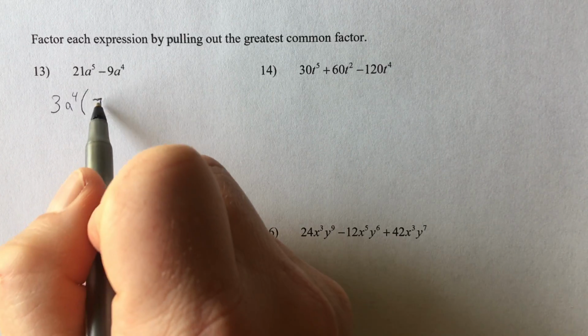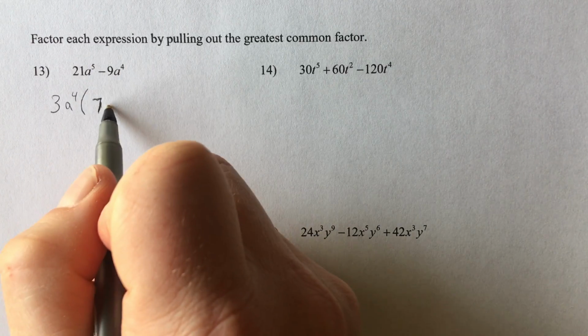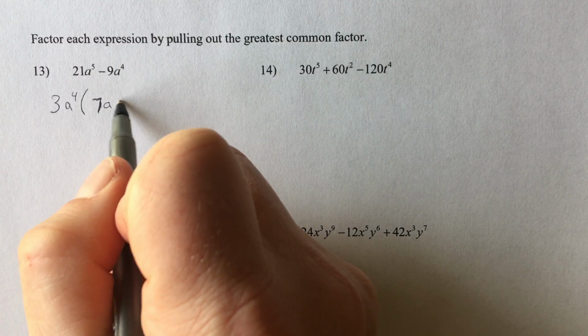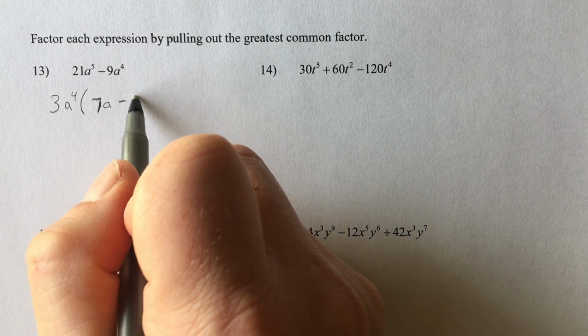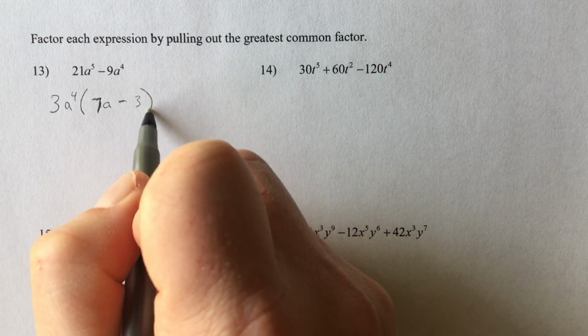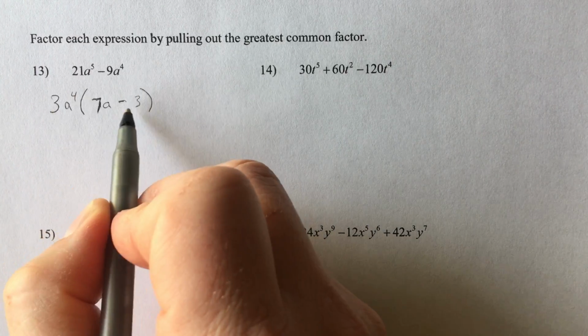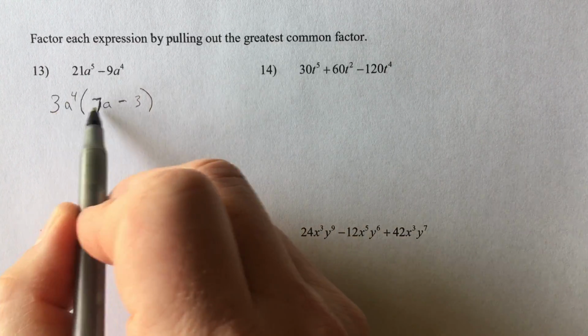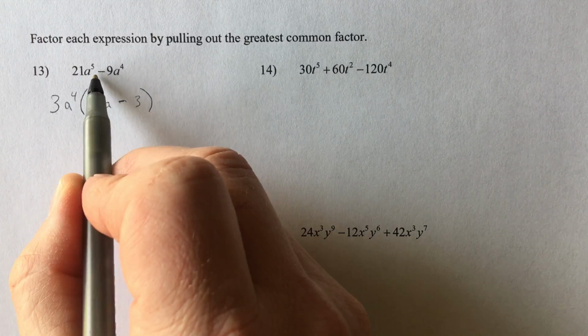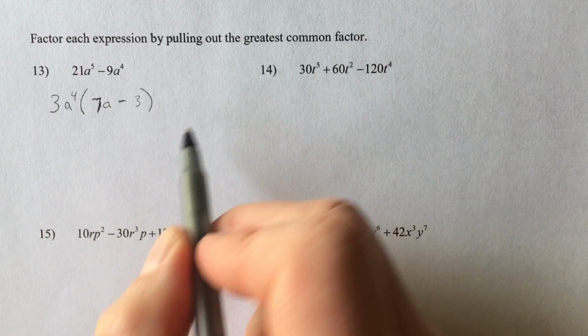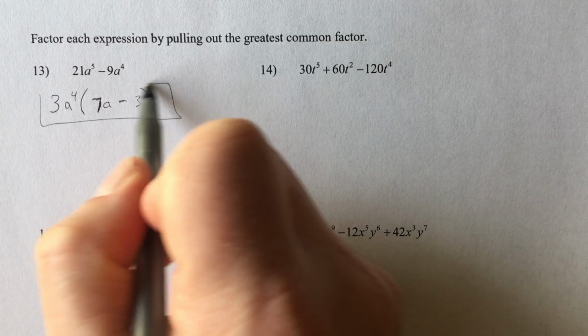Oops, sorry. 7, and then we had 5 A's, we pulled 4 out, 1 A is left over, minus 9 divided by 3 is 3, and those 4 A's. Again, you should be able to distribute and get back to here, so 3 times 7, yep, A to the fourth, A to the first, yep, 3 times 3, yep, and so we feel good about that answer there.